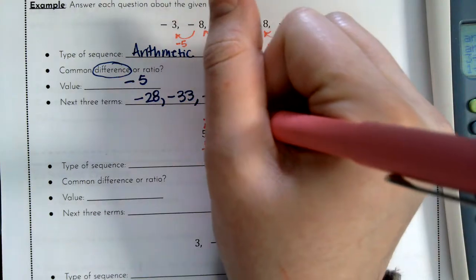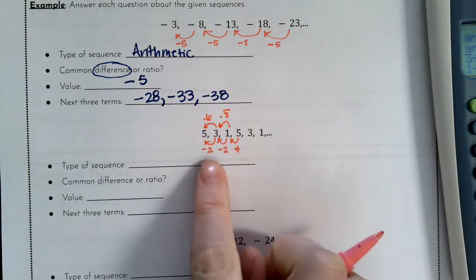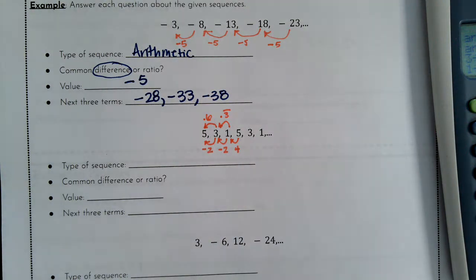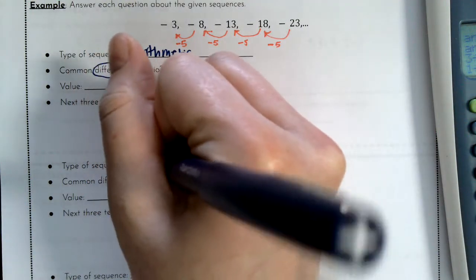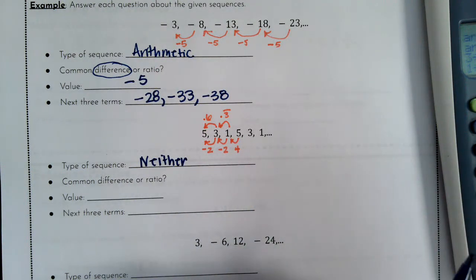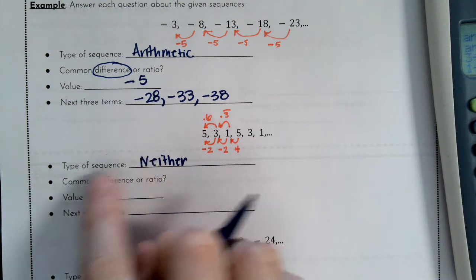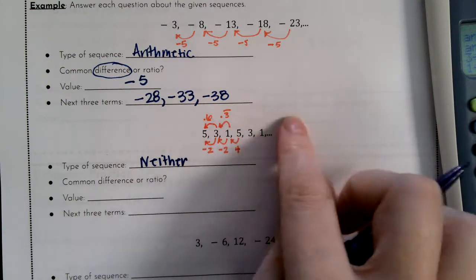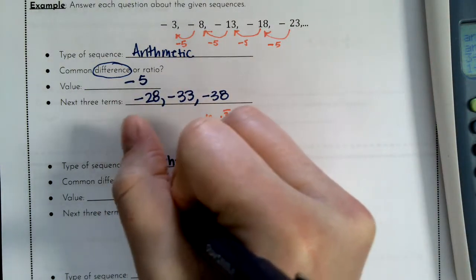So automatically these do not match. Arithmetic ones didn't match, geometric ones didn't match, so this is neither. There's a pattern, it's just not an arithmetic or geometric pattern. Because it's neither, it does not have a common difference or ratio. We don't know the value, but we can do the next three terms. We can see the pattern: 5, 3, 1.